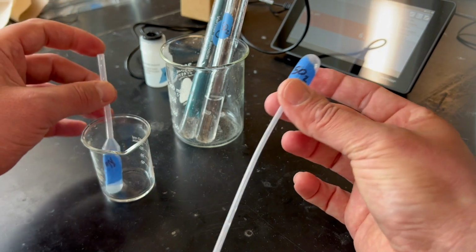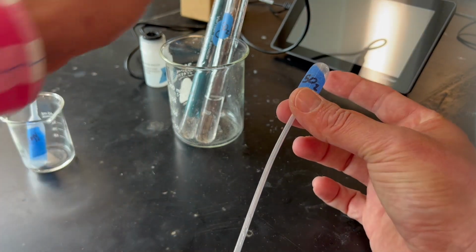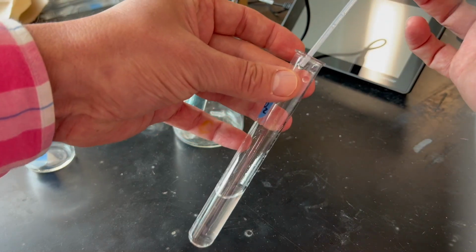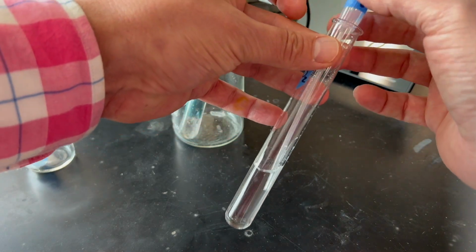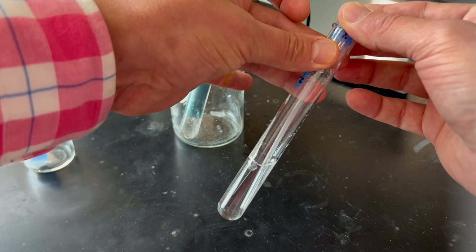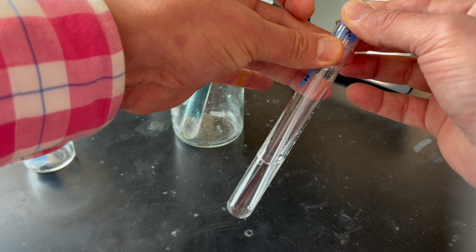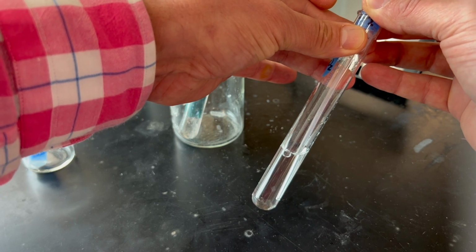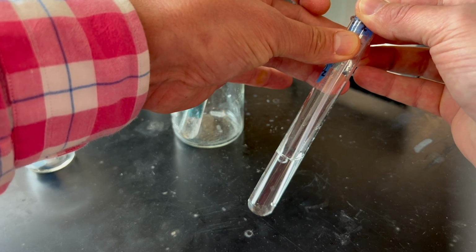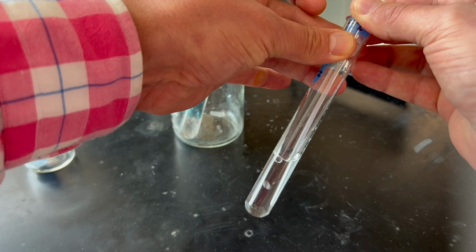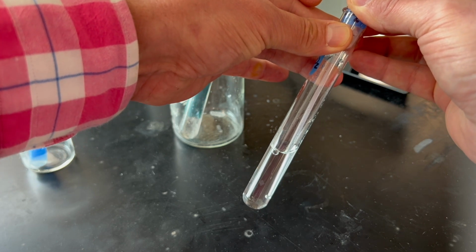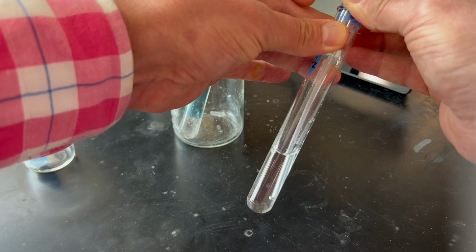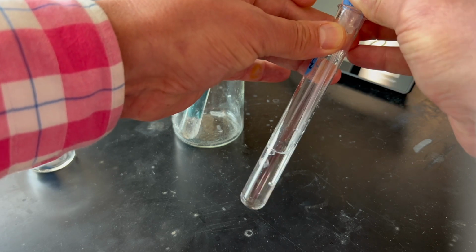So now we have the SO2 gas trapped in this pipette, and we're going to put it in here and slowly and gently bubble the SO2 into the water, and empty the whole pipette. Some of the SO2 gas is actually going to dissolve in the water.